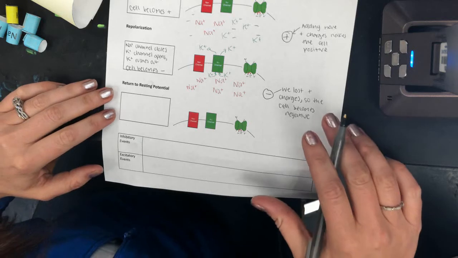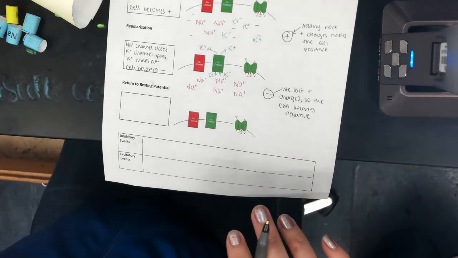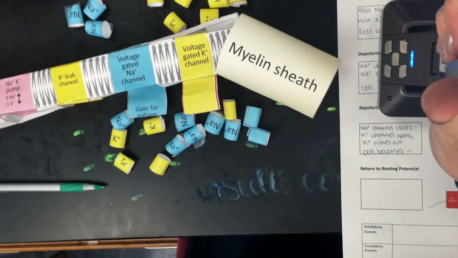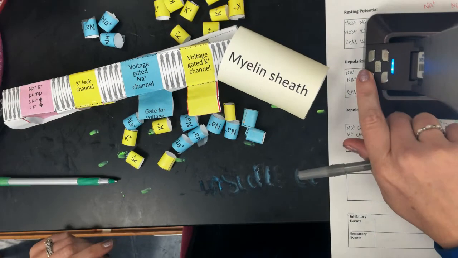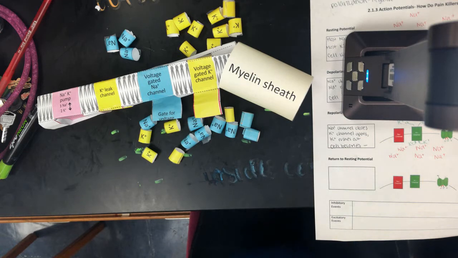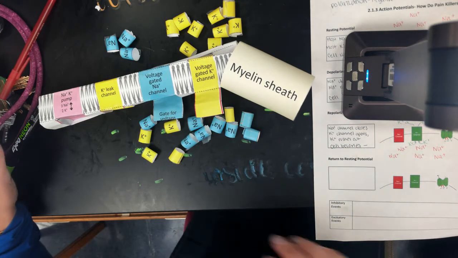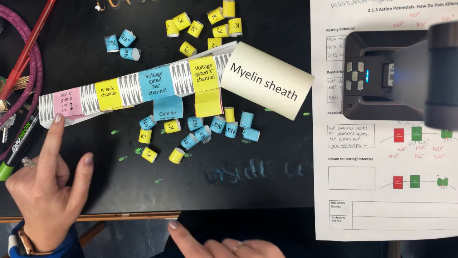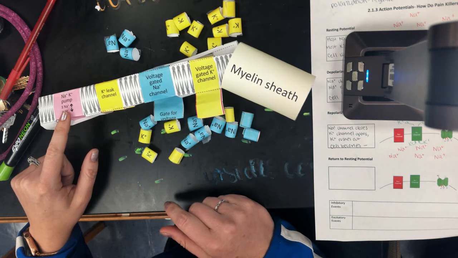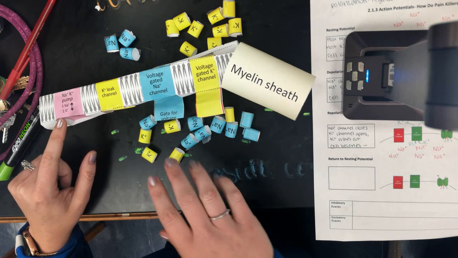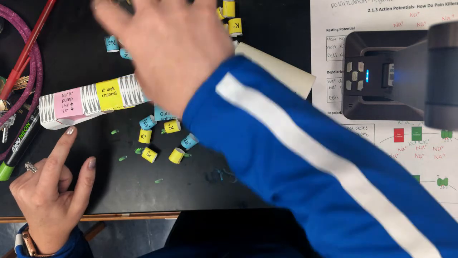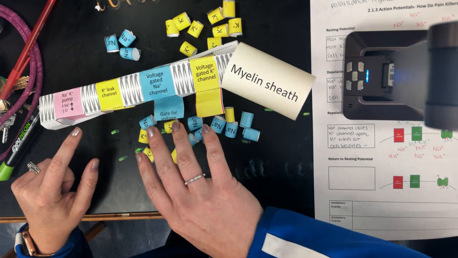All right. So how are we going to get back to normal? Well, remember we have this sodium-potassium pump that is going to work against the concentration gradient. So this sodium-potassium pump is going to be working to get everything back to normal. We want sodium to be, for the most part, outside of the cell and potassium to be inside of the cell.